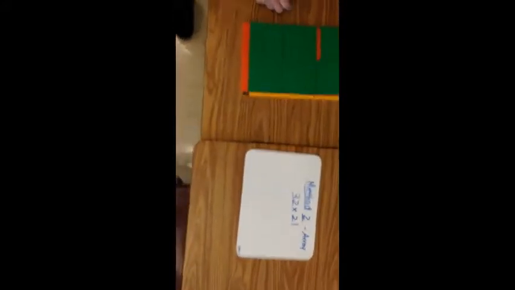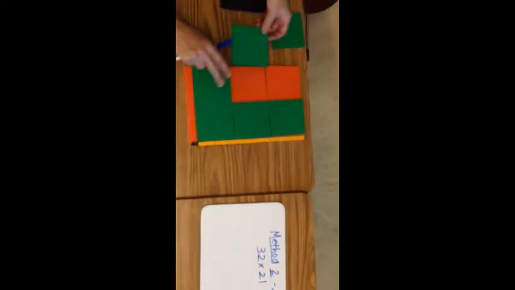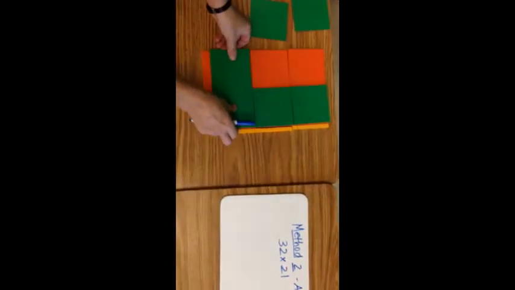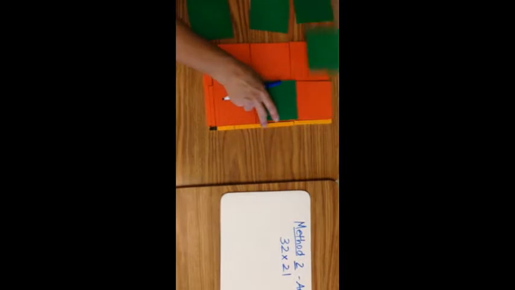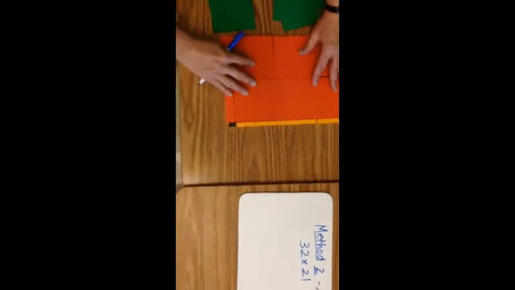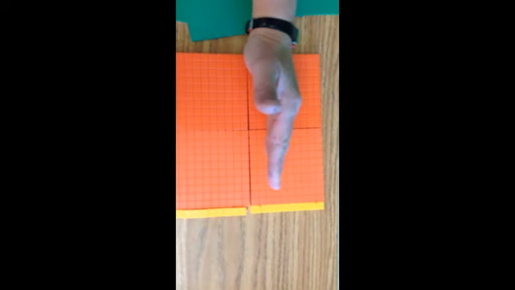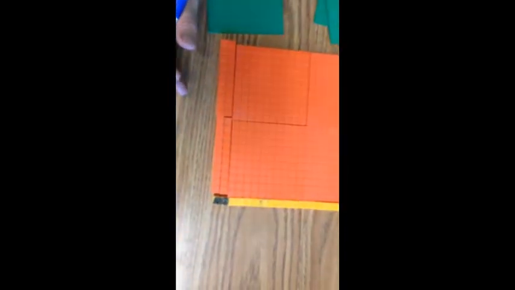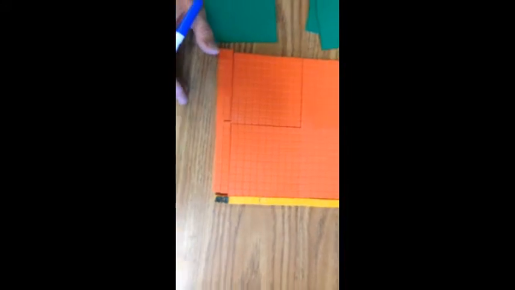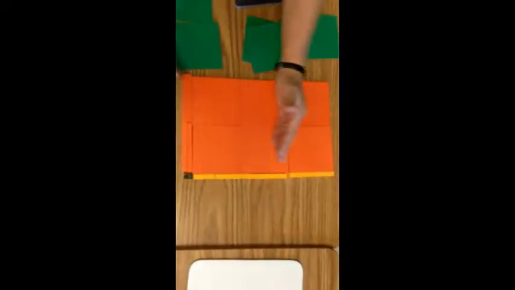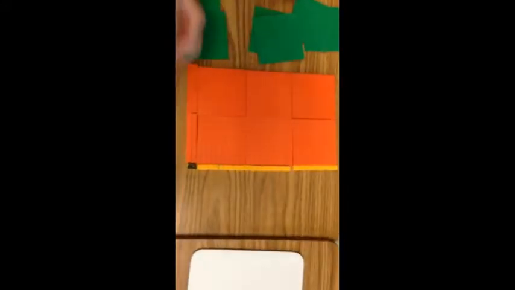Over here, I have base 10 blocks, and you can see them, the base 10 blocks here that are lined up in groups. If this was a rod of 10, that would be 10, 21, and that would be 21 32 times, because that's what multiplication really is. It's repeated adding. So here I have 21 32 times.